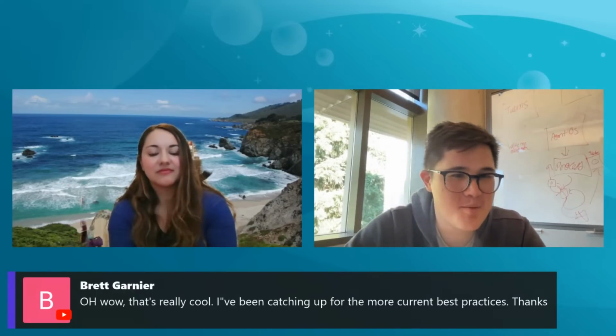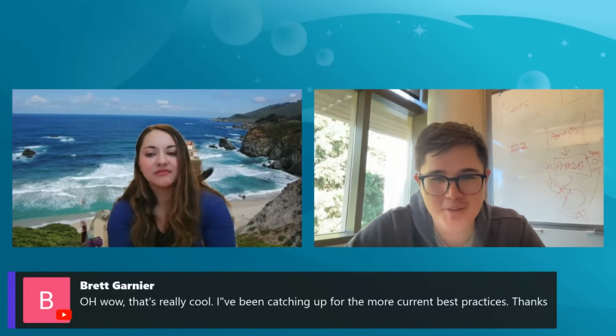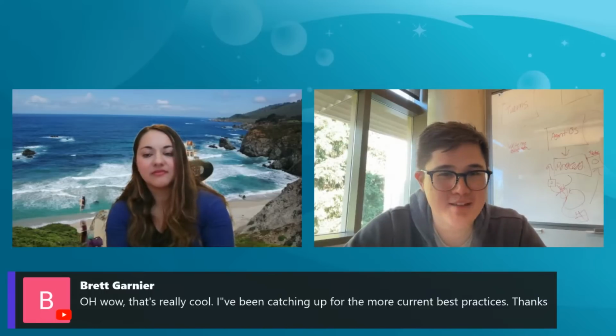In the meantime, Brett saying that's cool, really cool. Catching up for the most current practices. Yes, I like to tell folks, if you're not using function calling, you're not using the best parts of the model. It is the way that OpenAI is having ChatGPT search Bing, use code interpreter, retrieve files. Like, that's what they're training their models to do. And it's going to just keep getting better and better and better.